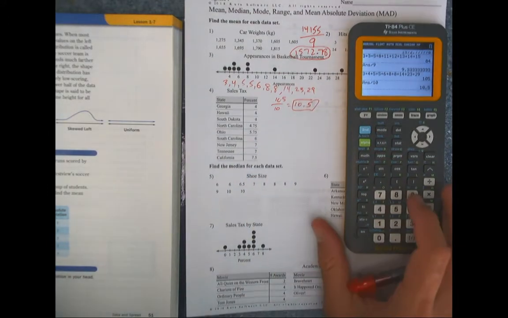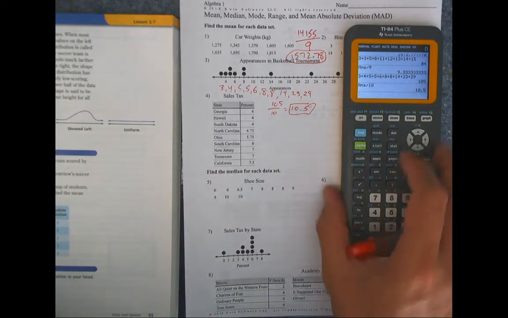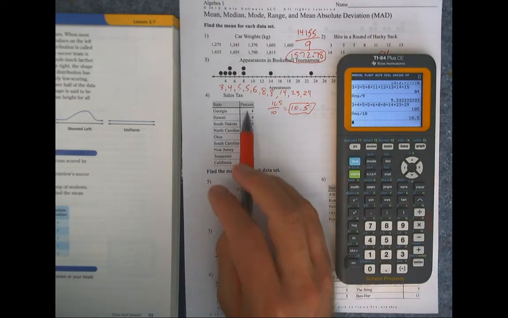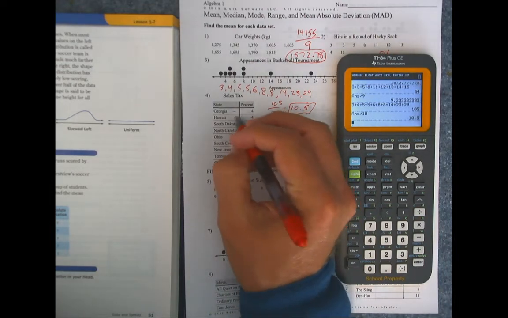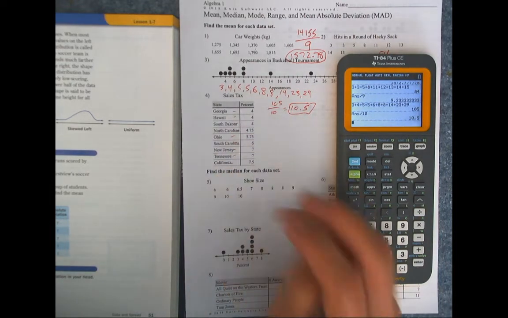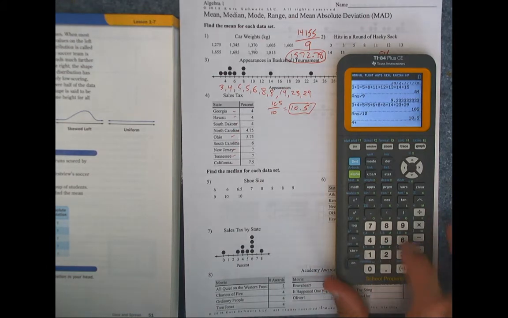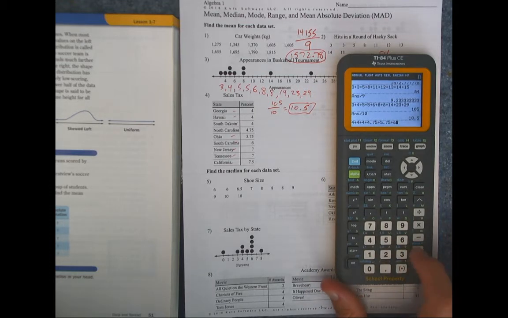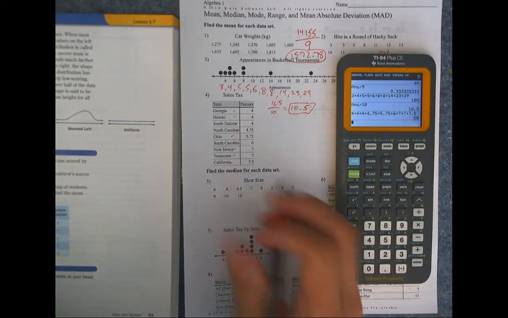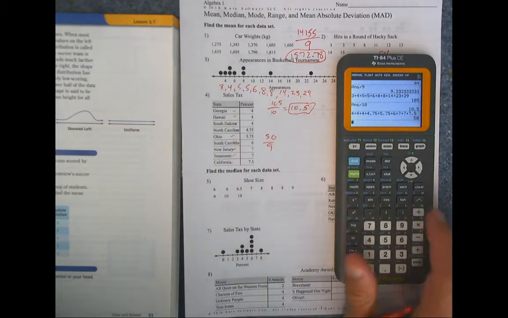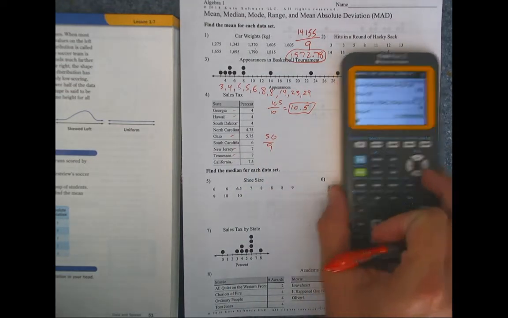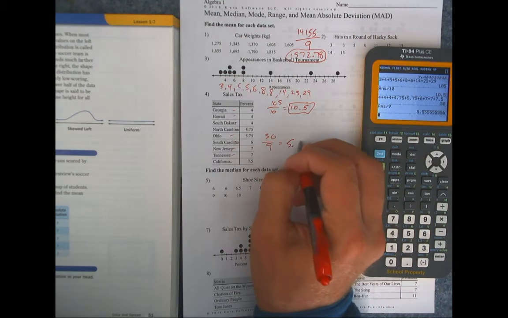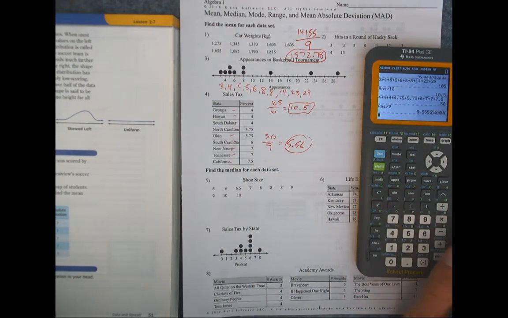For that one, these are the ones that take the most work, so we're almost done here. Number 4. Just going to add all these up and divide. 1, 2, 3, 4, 5, 6, 7, 8, 9 again. Divided by 9, and you get 5.5 repeated, 5.56 if you round it.